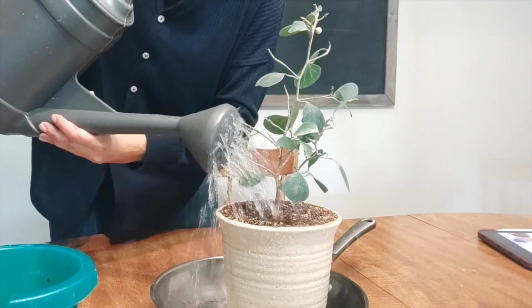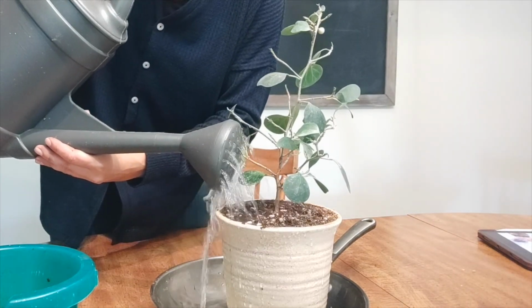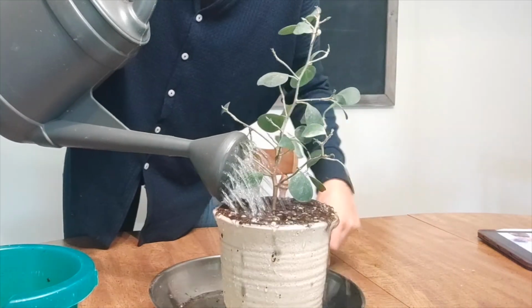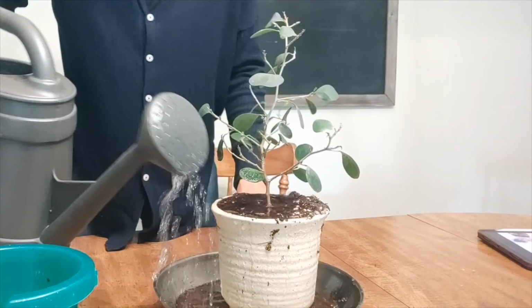But erosion on a small scale could look like me watering my plant. Here's some water. Do you guys notice what's happening to that soil? Do you guys see that soil?